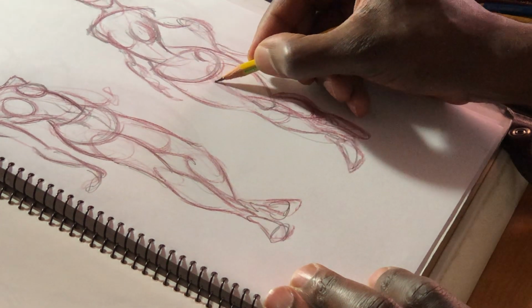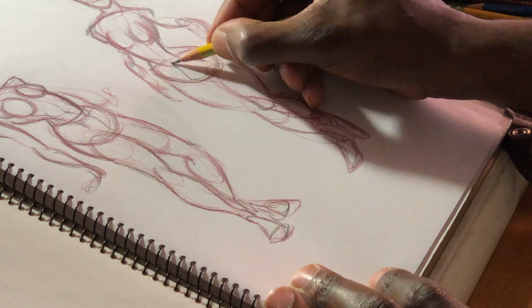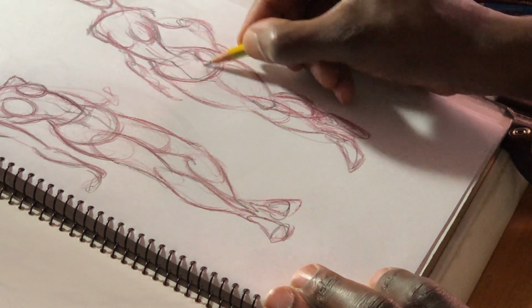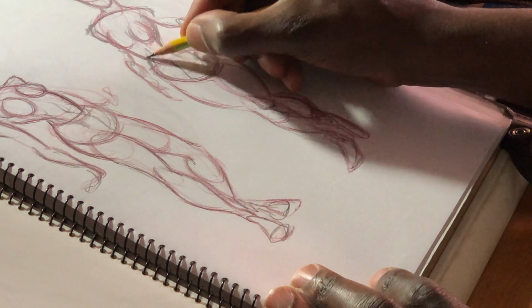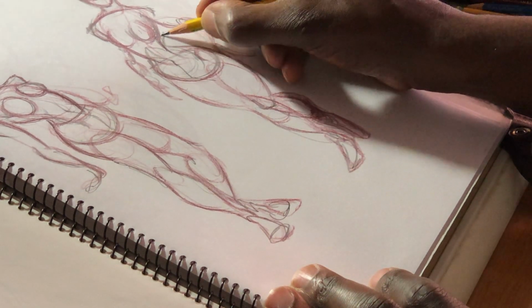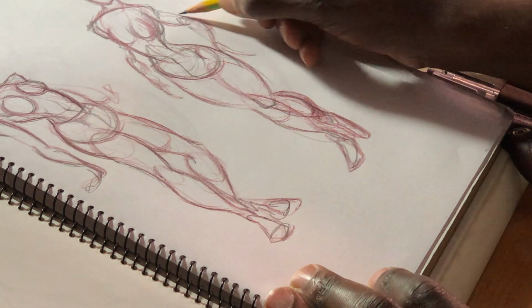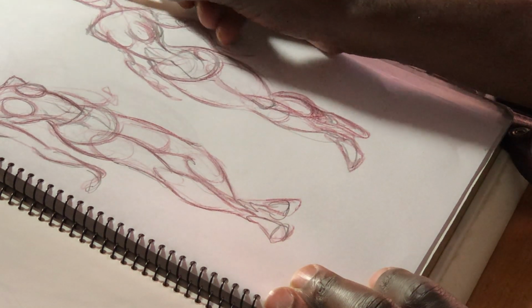Pelvic bone here. Okay. Have the abdomen like that. Okay.